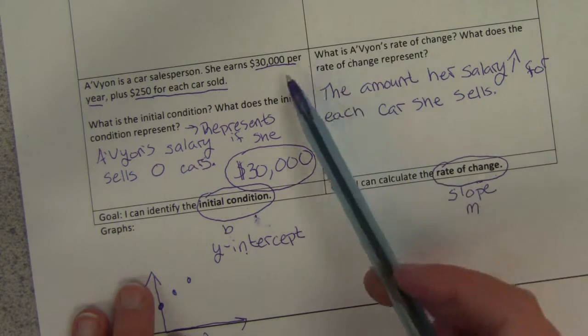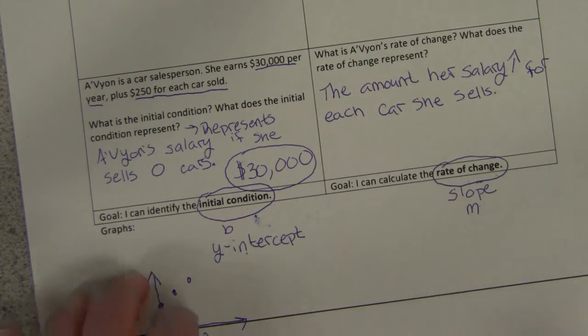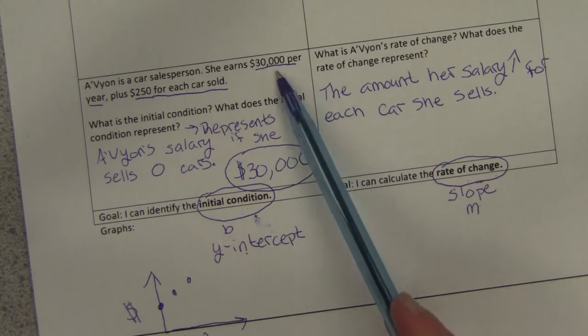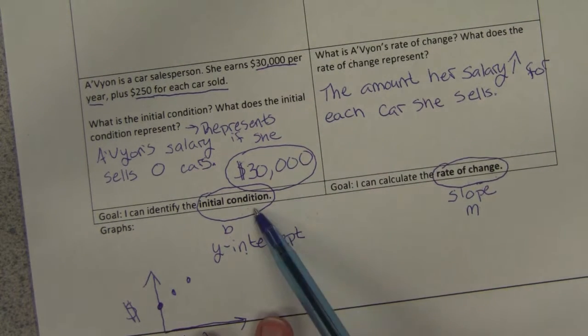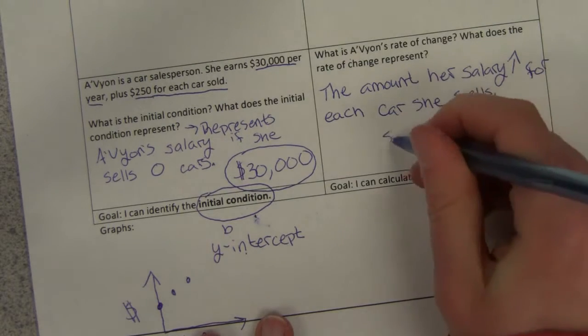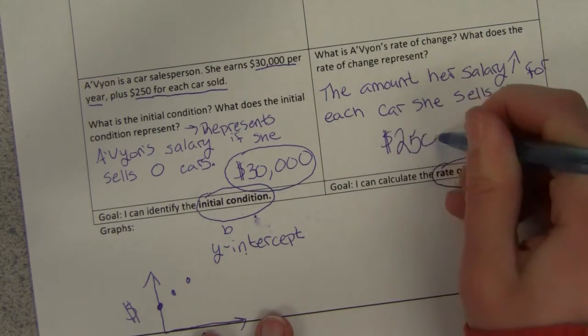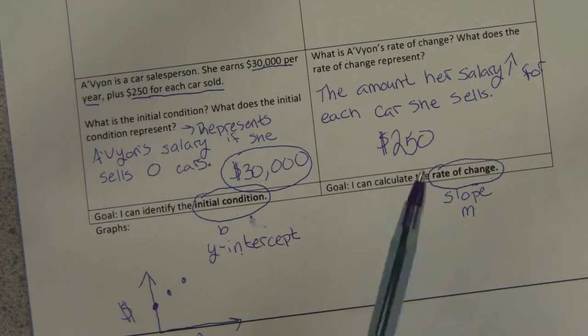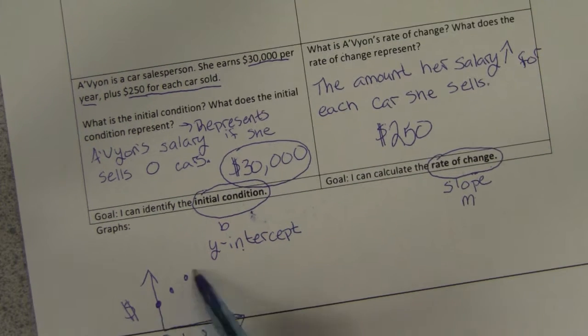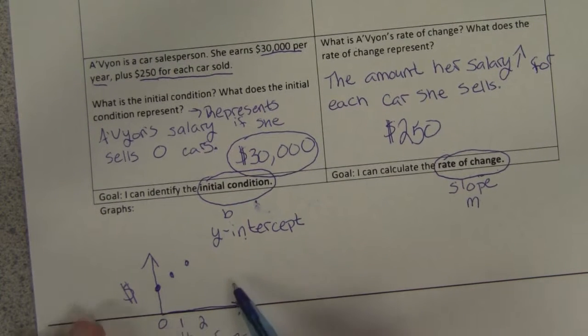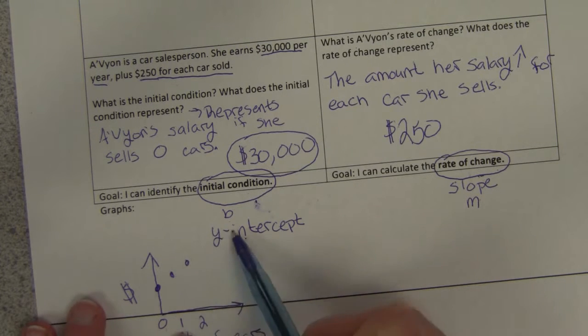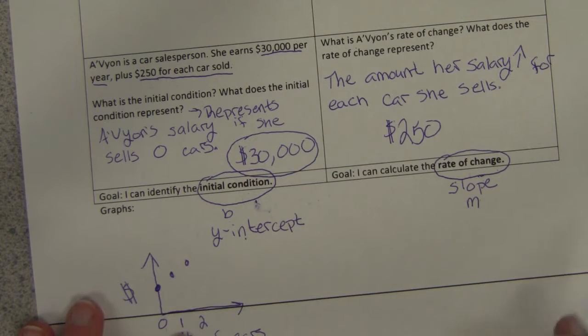Well, since this is a paragraph problem and it's pretty easy, there's only 2 numbers to work with. We know it's not 30,000 because that was our initial condition. How about 250? Okay, so the rate of change is $250. So that means if I plotted all of these things, going back to the graph, at 0 cars she's at 30,000. At 1 car, it goes up $250. And then it's going to keep going up by $250.